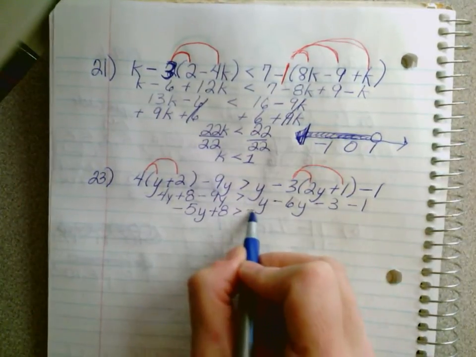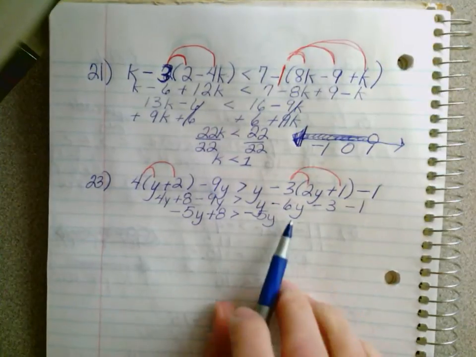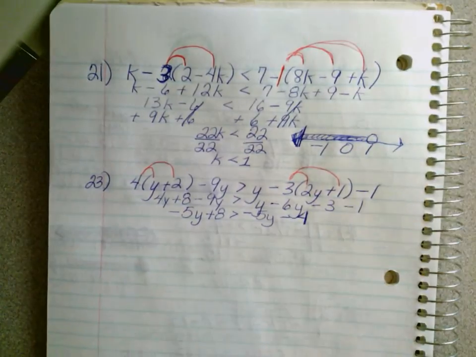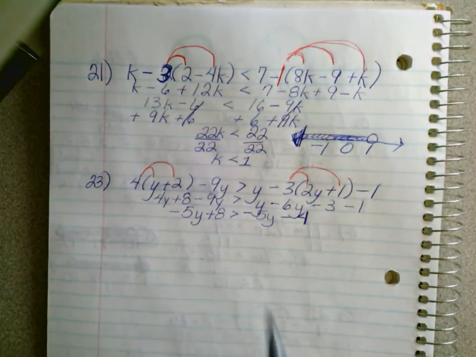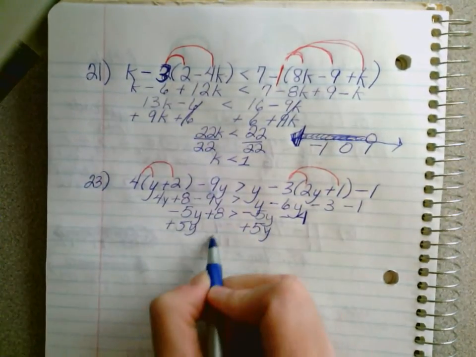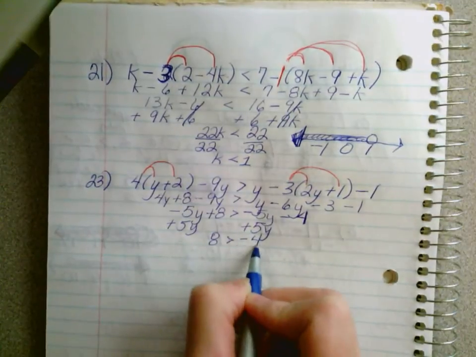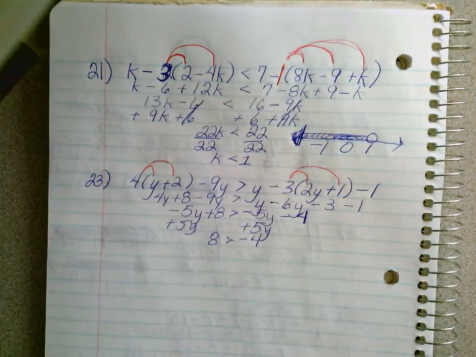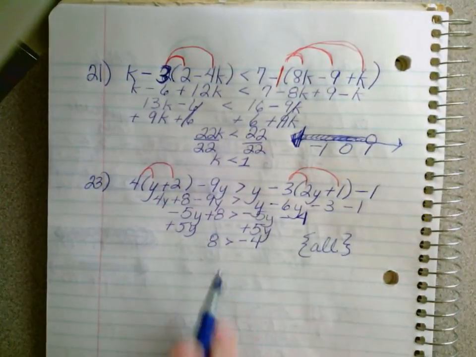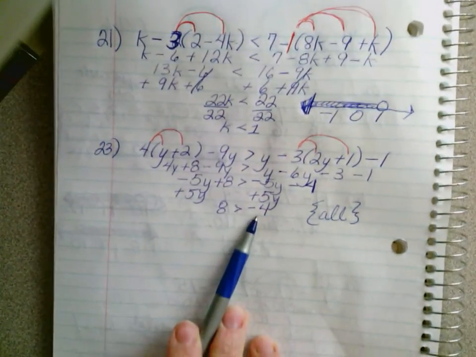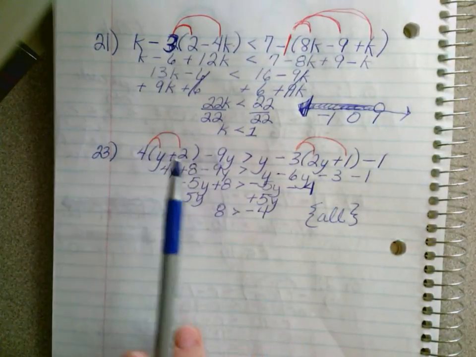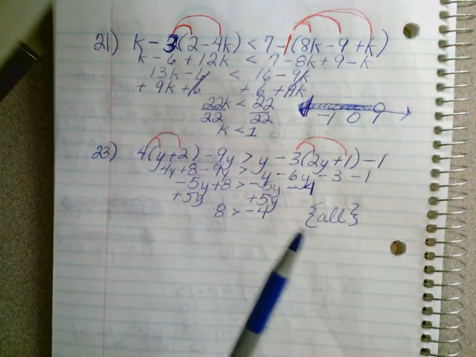And this will be negative 5y minus 4. Many of you might be saying, uh-oh, something's going to be wrong here. Well, but will it be an all or will it be a no solution? 8 is greater than negative 4. Is that true or false? True. Always true, therefore your answer is all. Because there is never a situation where that will not be true. And if I made that a 1, it would all still be true, no matter what I change the y value to. Okay, that's 23.